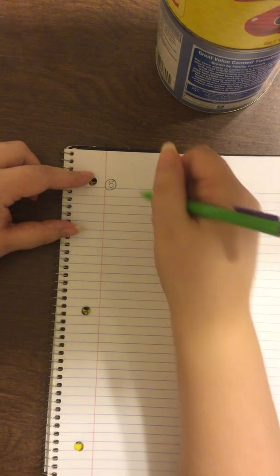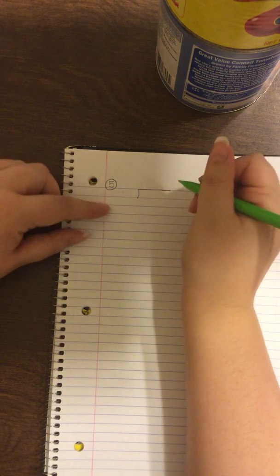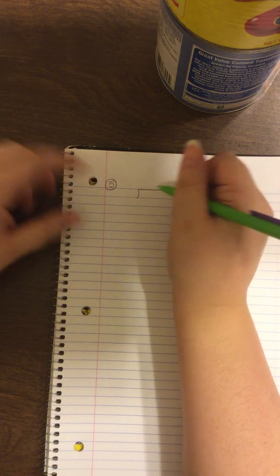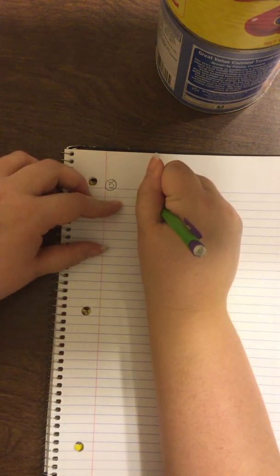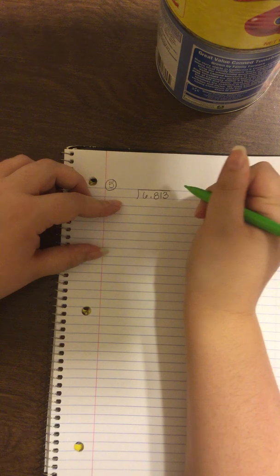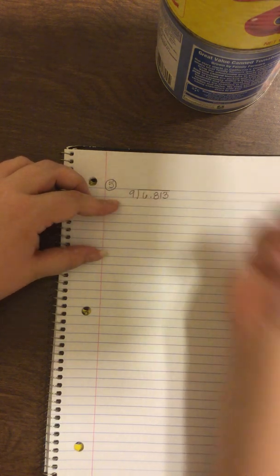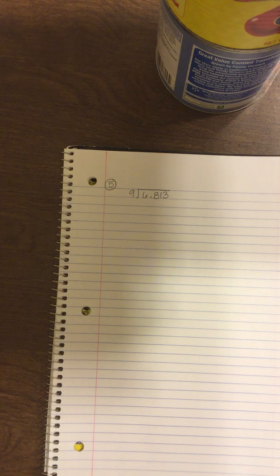Well, I don't know if this will end up with an annex of a 0, but let's go ahead and do it anyways. 6 and 813 thousandths divided by 9. I might not need to add a 0 to this one, but we'll go from there.